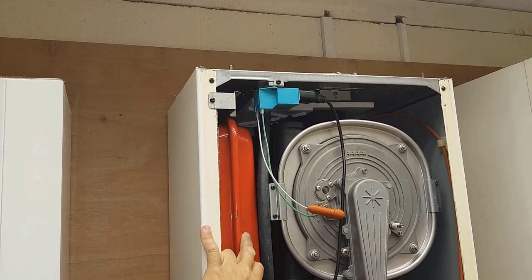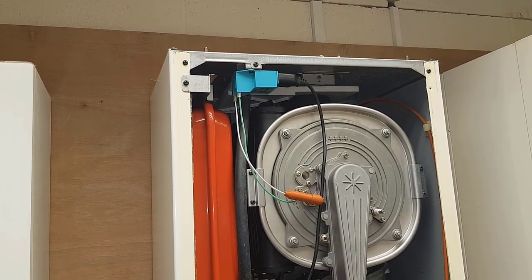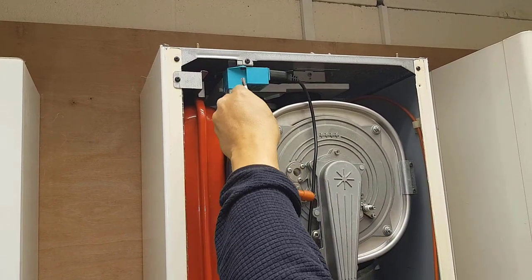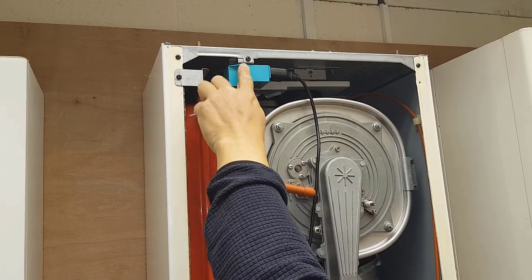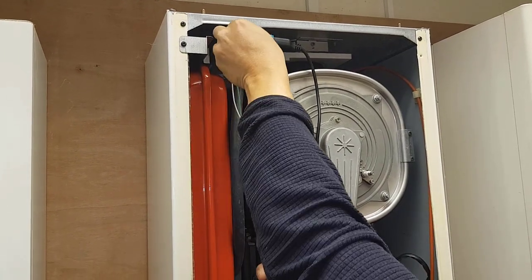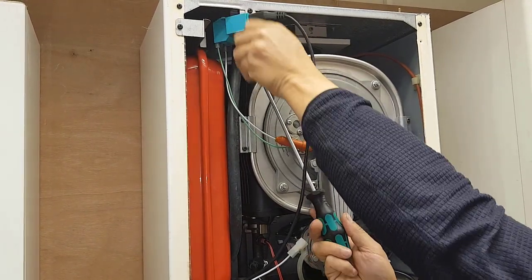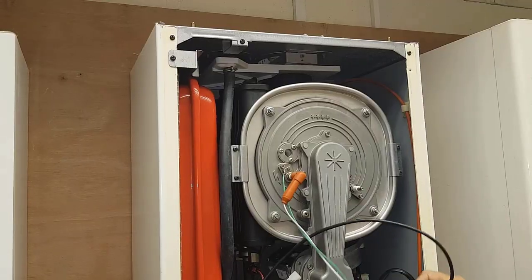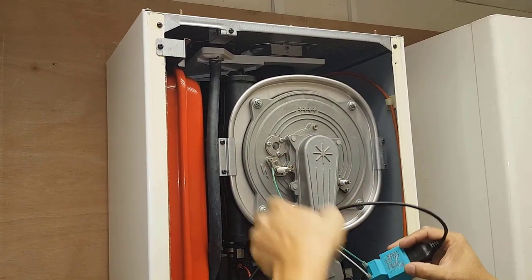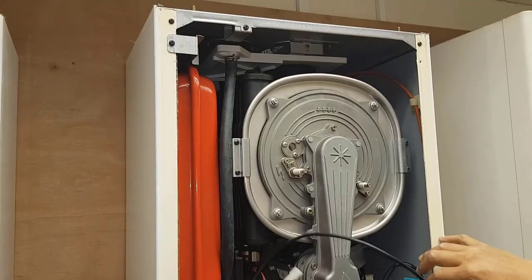In order for me to access the expansion vessel, the spark generator is in the way. So what I'll do is I'll take the spark generator off. There's a screw here and a screw on the other side. So I'll just take these screws off. Spark generator off. If you have to, you can take it off the lid here. It gives you a bit more space. Just pop it in here.